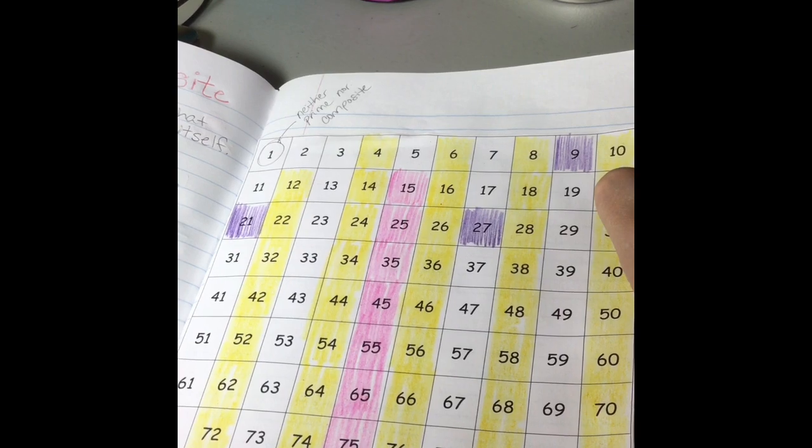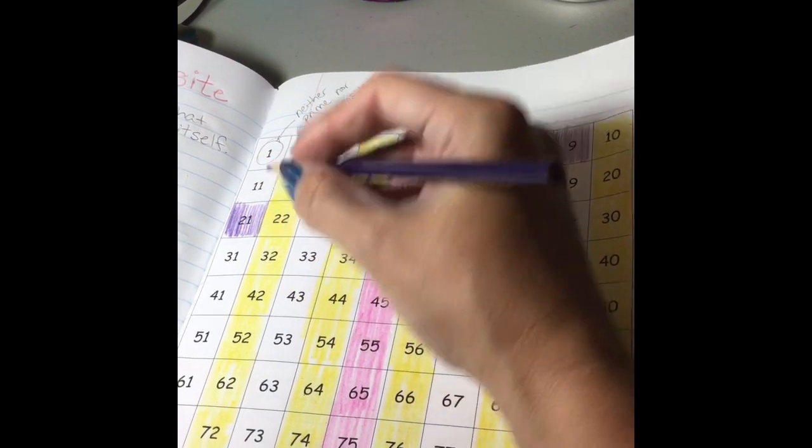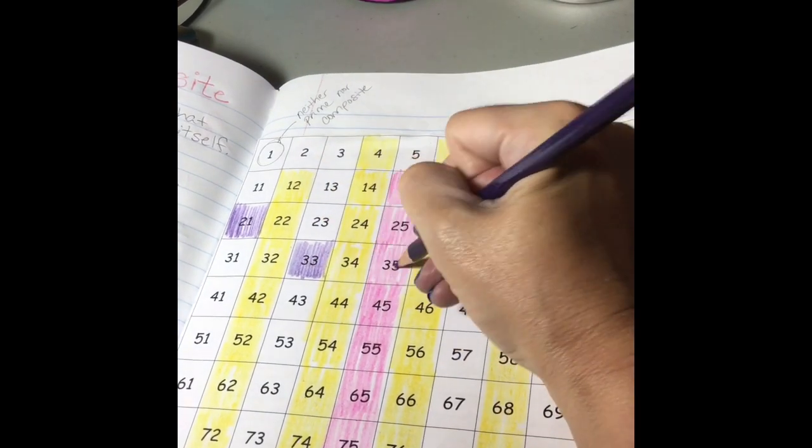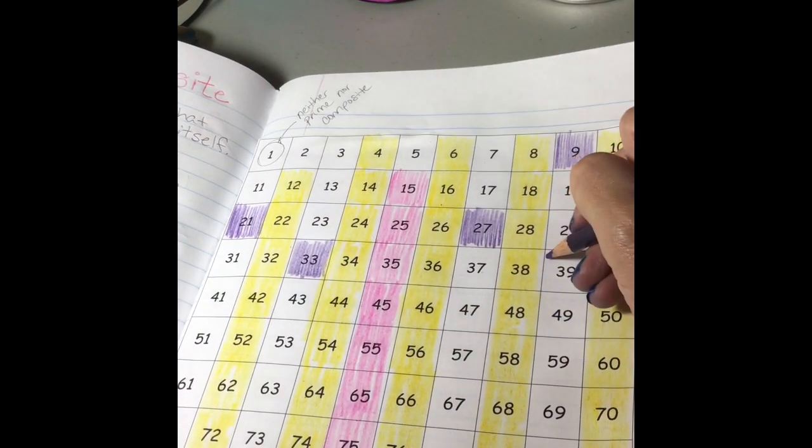Okay, 30 is already colored in. Okay, 33, 3 times 11.